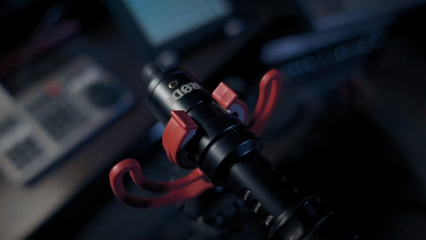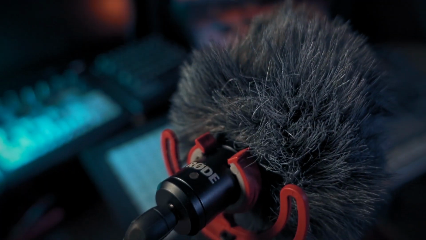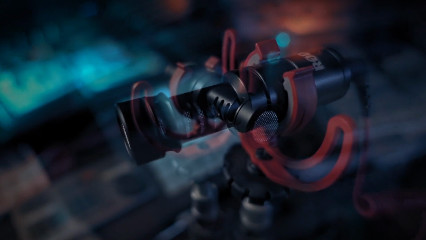Isn't that beautiful? Got a new microphone for my camera. It's a Rode VideoMicro, which I love, by the way. And I'm really happy overall with the microphone. However, I find two things with it. One is that it is a little bit too crispy. And second, I find it lacking a little bit of bass.